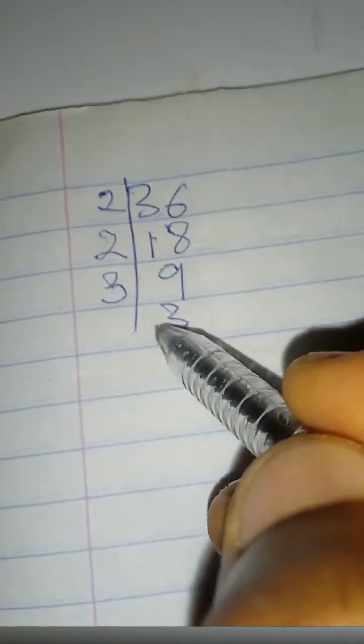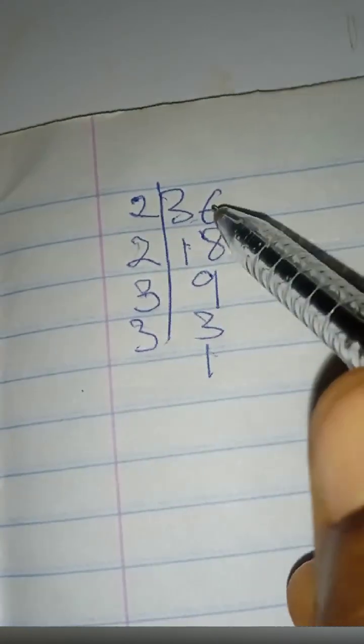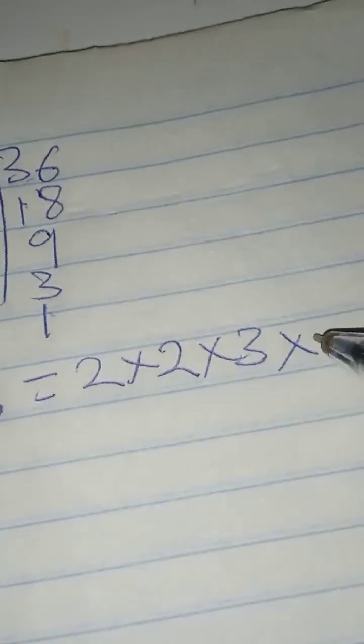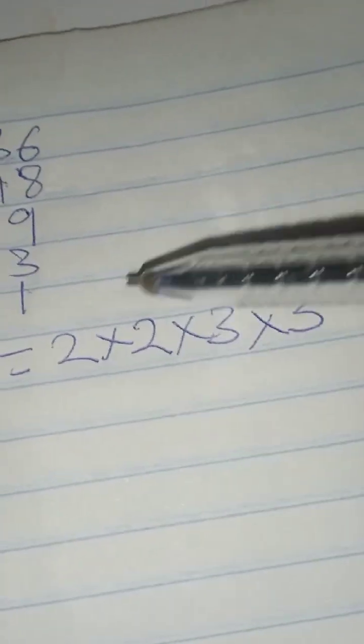2 divides 36, it will give me 18. 2 goes into 18, it will give me 9. What prime number can divide again? 3. 3 into 9 will give me 3. 3 into 3 will give me 1. So by dividing it, I have divided it using its prime factors. So I will multiply these together. So 36 is equal to 2 times 2 times 3 times 3. So I've expressed it as a product of its prime factors. Very simple.